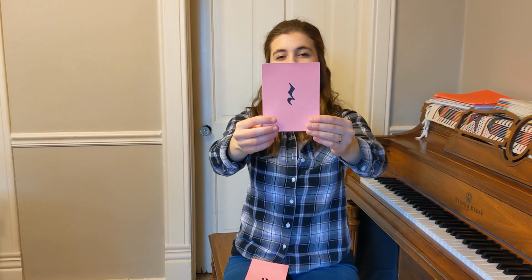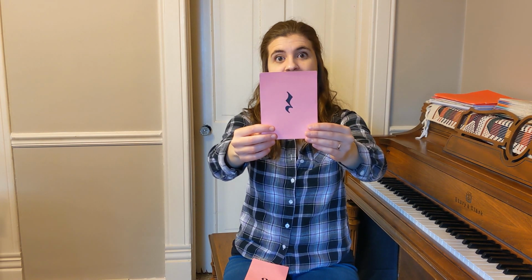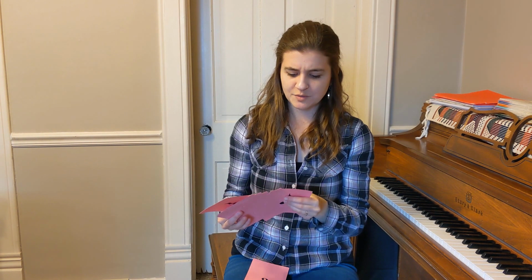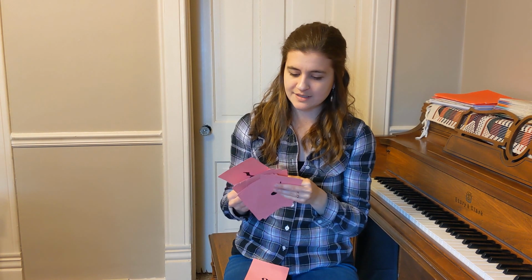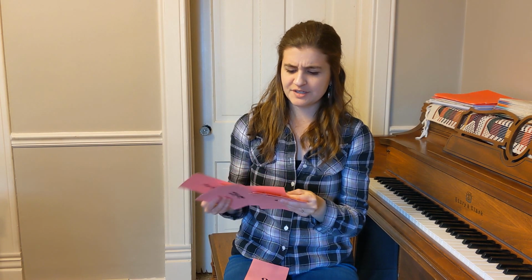Remember this one? Is this a note or a rest? It's a rest. This is a ta rest, 1 beat. So be careful not to get this one confused with the T rest. They can kind of look a little similar just because they're both funky looking rests.